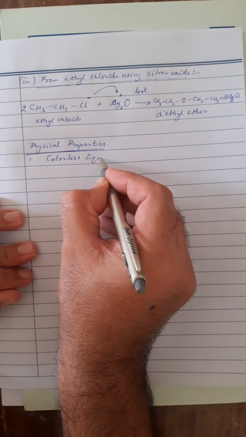But it's highly inflammable, which means it can catch fire. That's why when you go to the paint shop and ask for thinners, the guy will say wait, and he will send his boy to some other place, like maybe a godown. From there he will fetch it because it's super expensive.